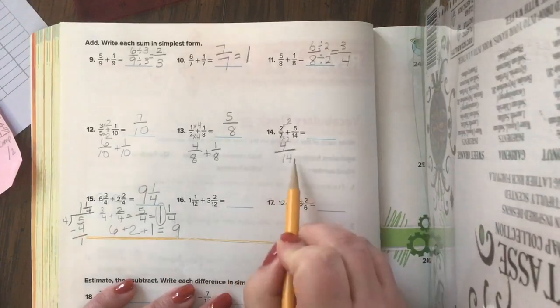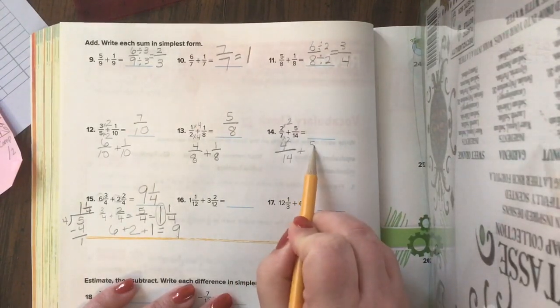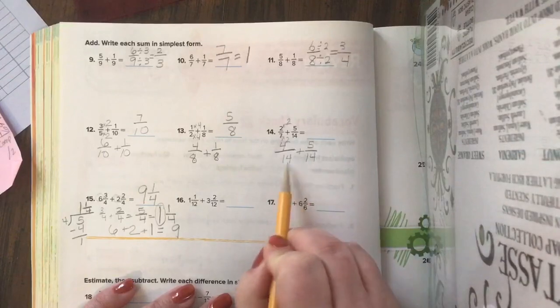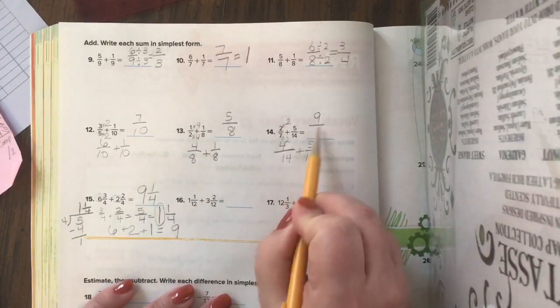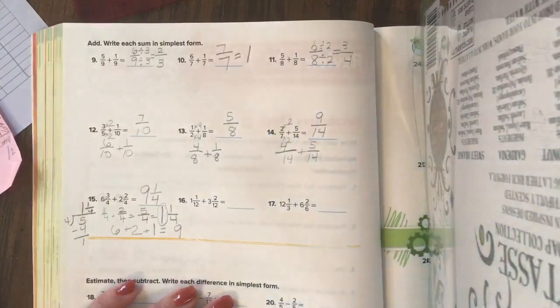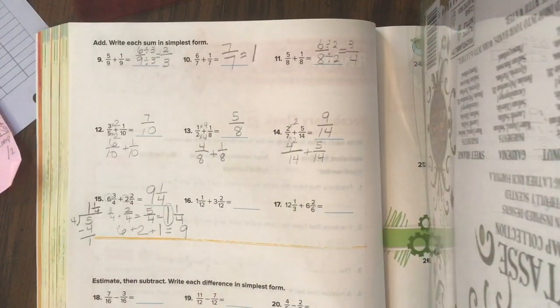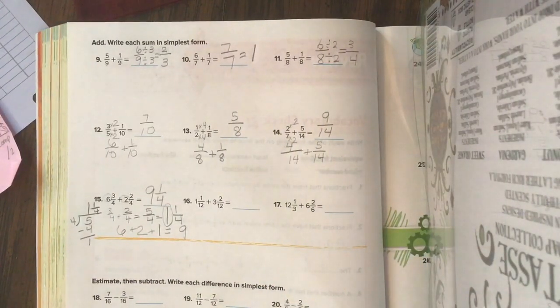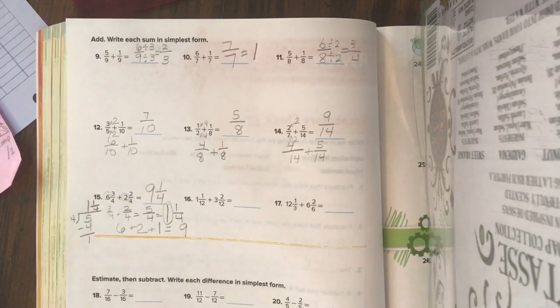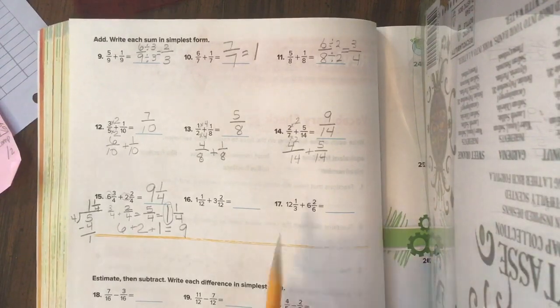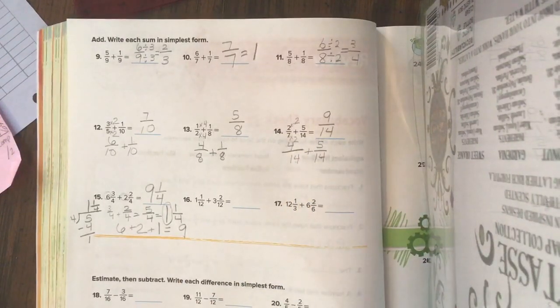Here we go. We're going to add 4 14ths with 5 14ths. Like fractions, add the numerators, 9, keep the denominator the same. You might start to think, well, will 2 go into both of those numbers? It will not. Will 3 go into both of those numbers? It will not. I can't think of anything except for 1, so I know 9/14 is in simplest form.